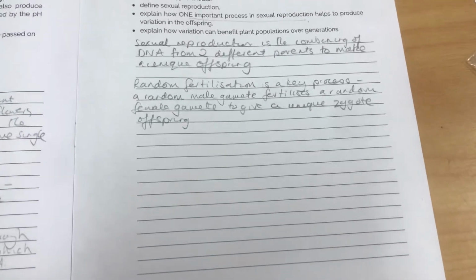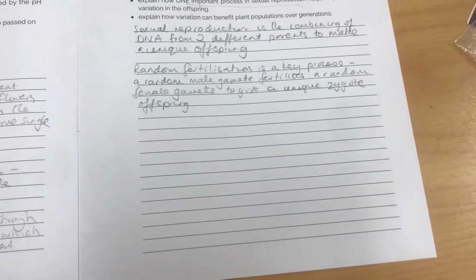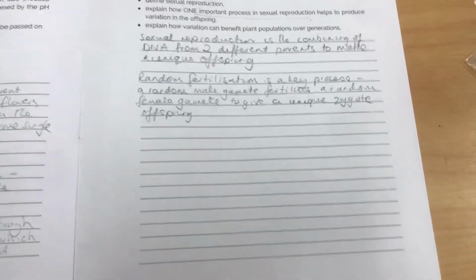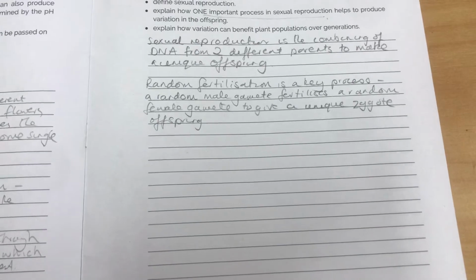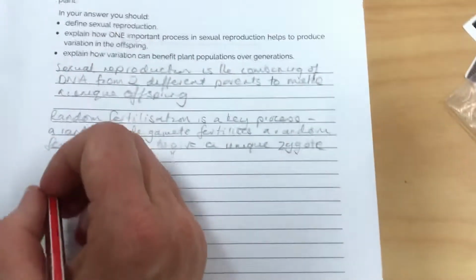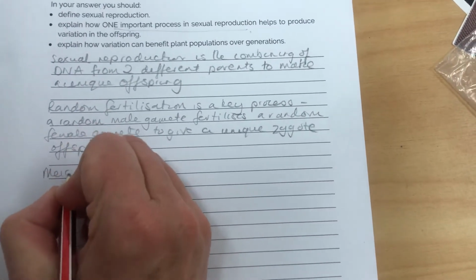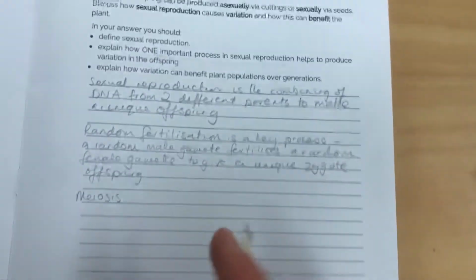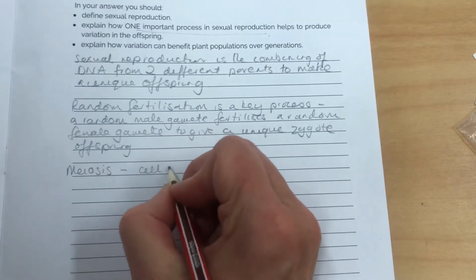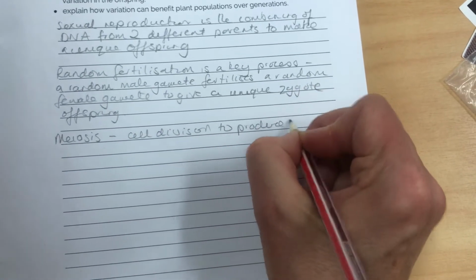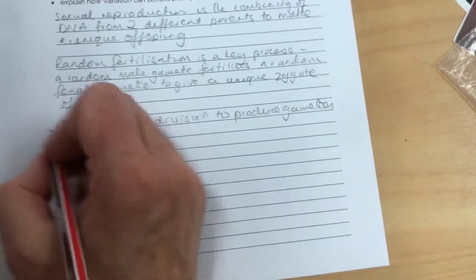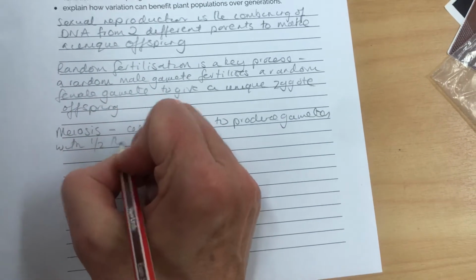Okay, so that's the first way we're getting variation. Even from the same two parents, siblings will look different because the sperm and egg, or the male and female gametes, are totally random, and we've got millions and millions of different types of gametes that one person can produce. But I know that lots of us like to talk about meiosis, so let's go a bit further here. Meiosis is cell division to produce gametes with half the number of chromosomes.